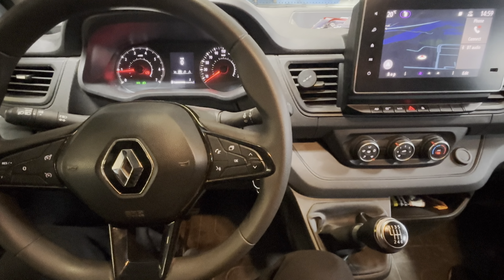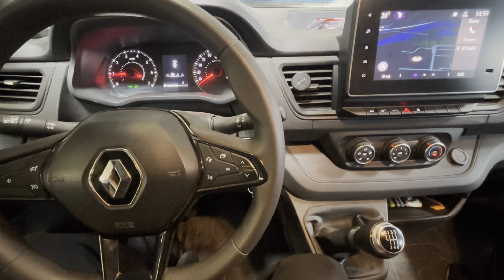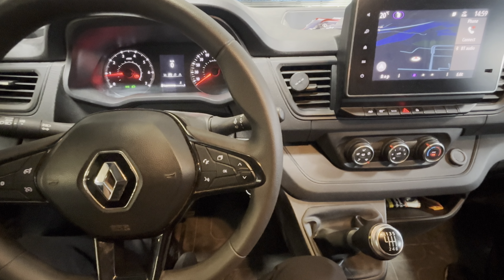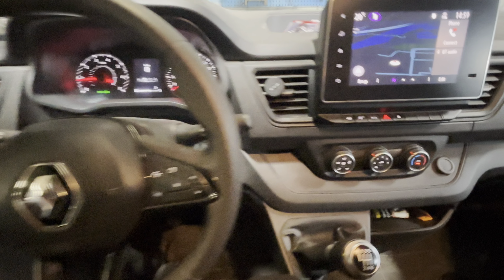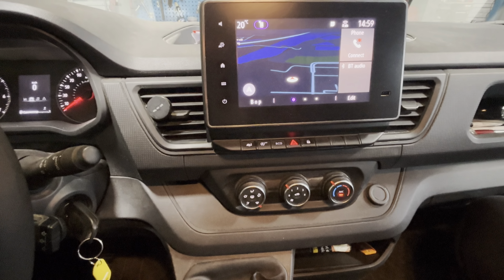So, in this video I'm going to show you how to change the menu language of a Renault Trafic 2022. Customer wants it in a different language and this is a very short video on how to do it.